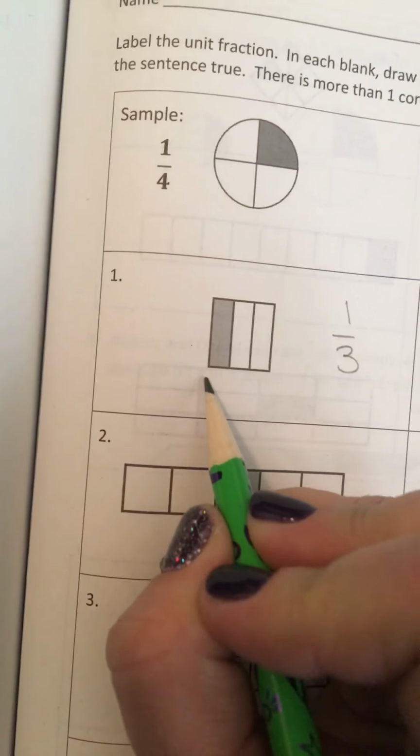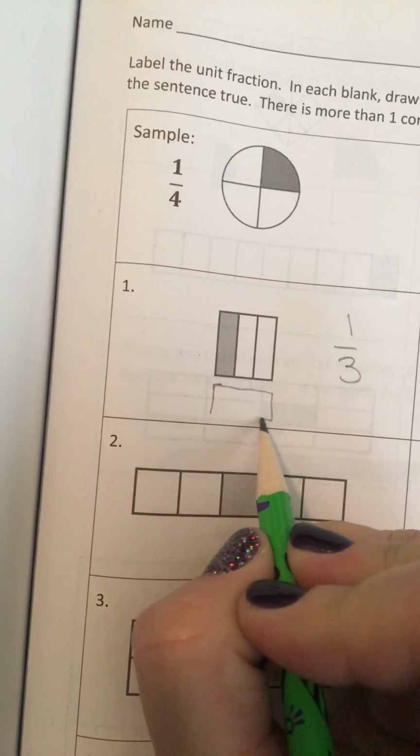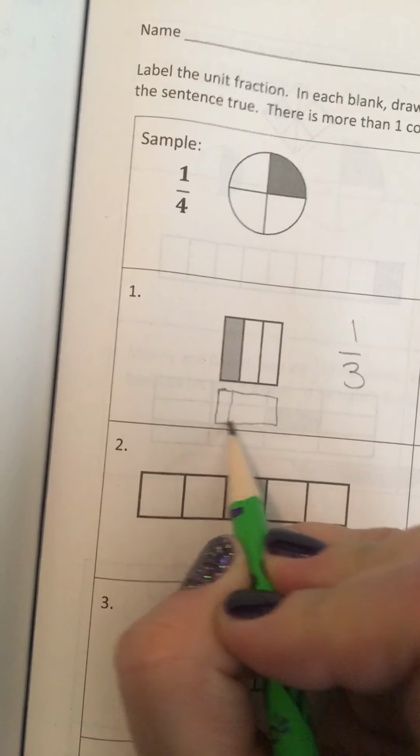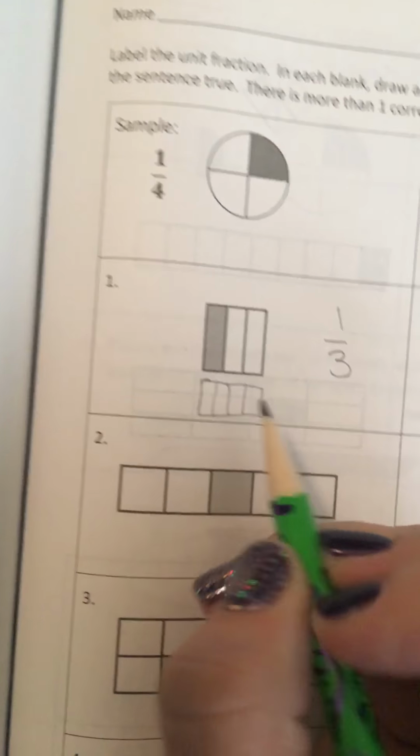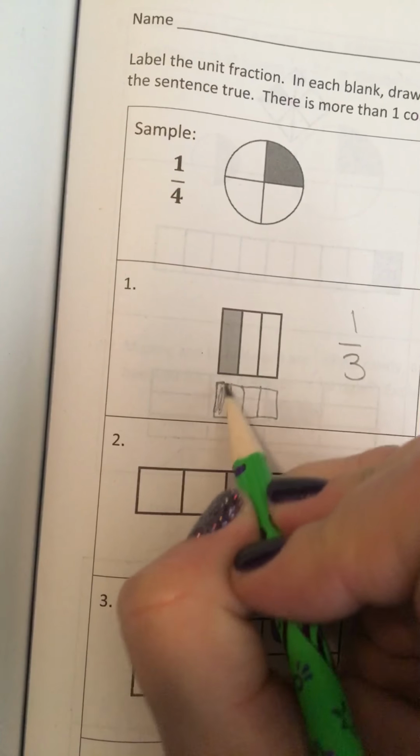If you took this same thing and you divided it into fourths, the pieces are going to be smaller because you divided it up more. Okay, let's try the next one.